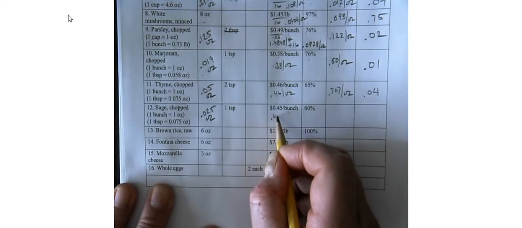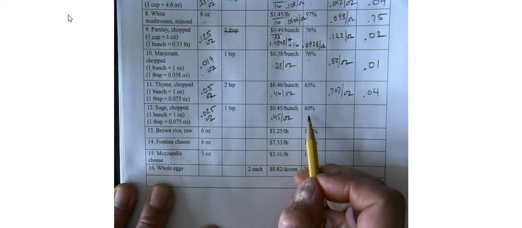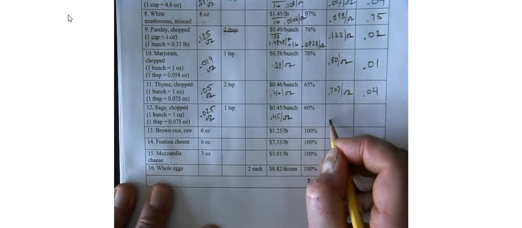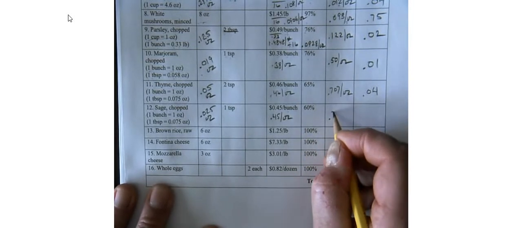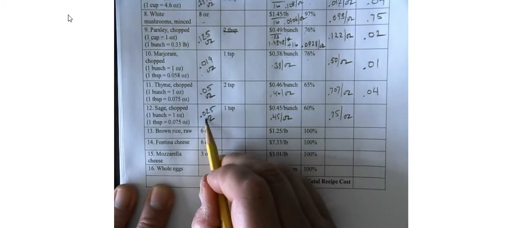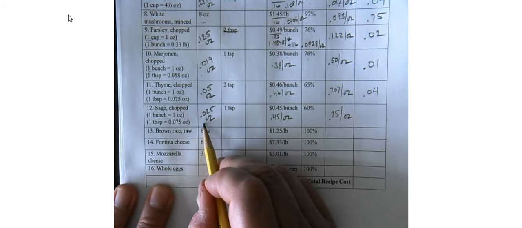Again, 45 cents a bunch. 1 bunch is 1 ounce. 45 cents an ounce. Divided by 60%, 0.60, gives me 75 cents per ounce times 0.025 ounces, 2 cents.